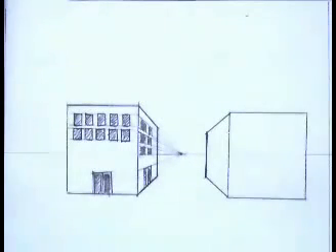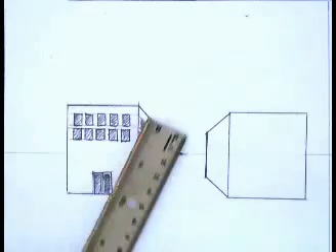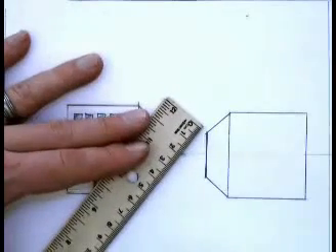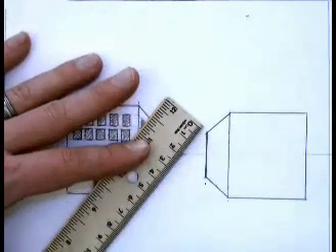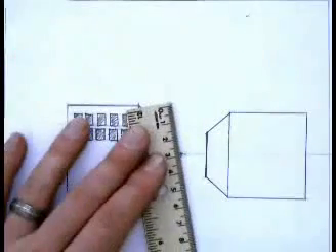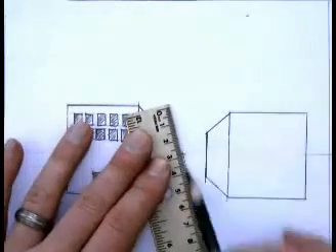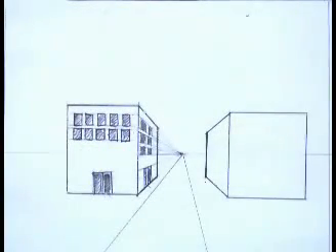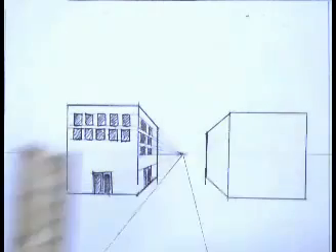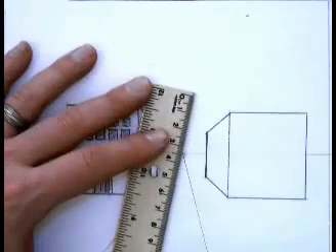Alright, now I think this scene needs a road, so I'm going to add a road coming right down the middle of these two buildings, and it's very easy to add a road. You just follow the same vanishing point. Remember, one-point perspective, one vanishing point. All the lines will recede to the same vanishing point.